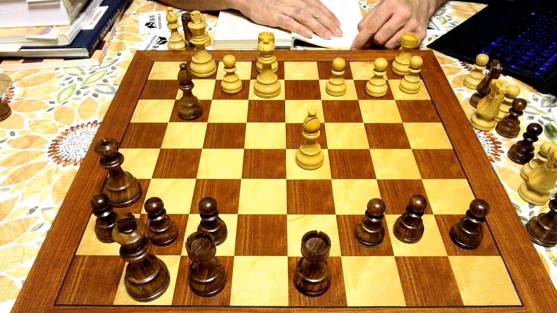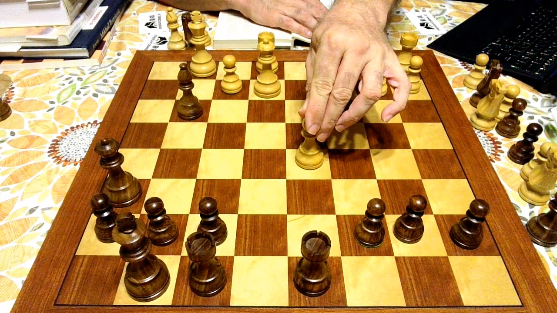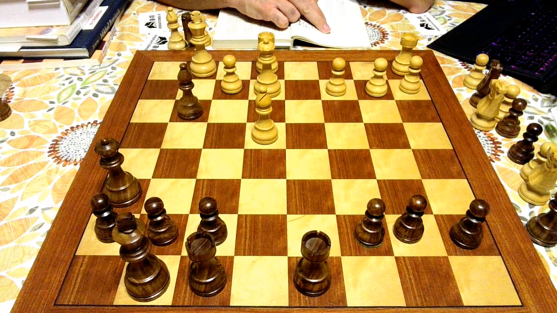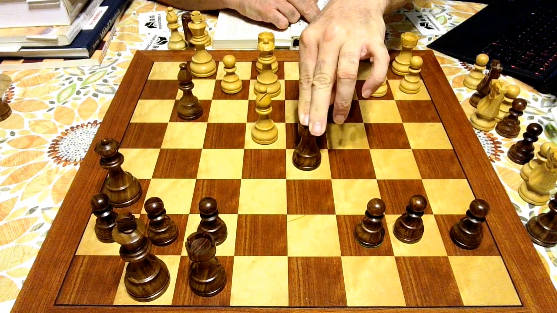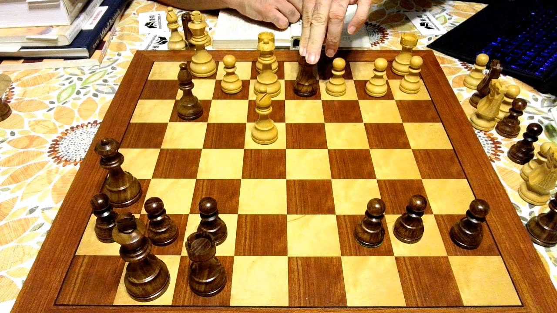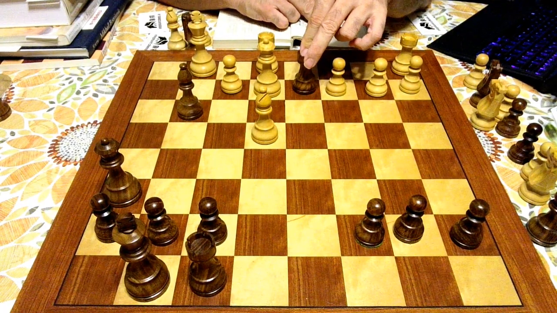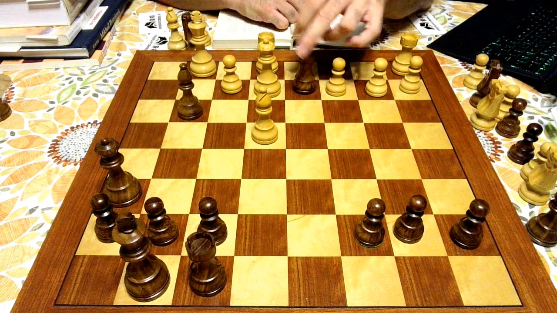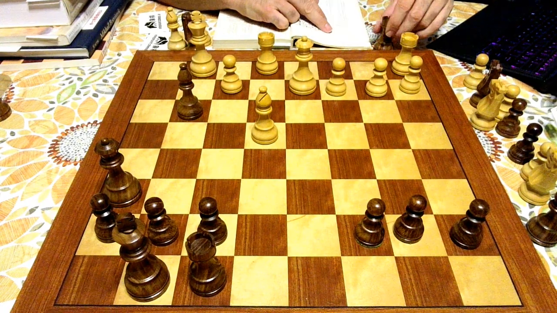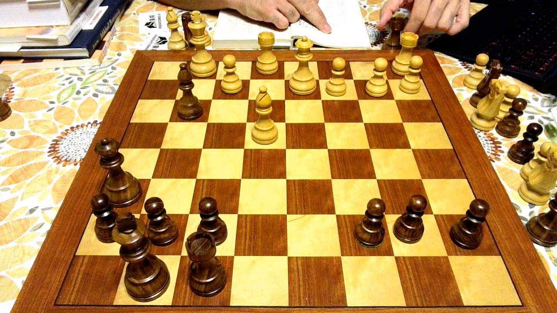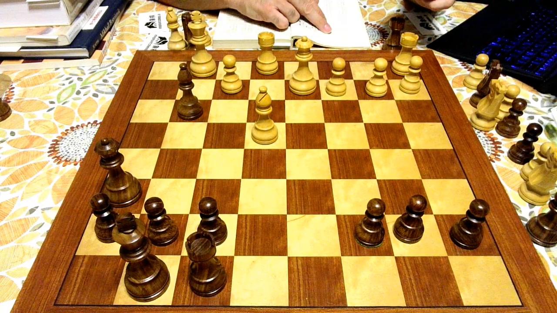Move 18 sees bishop, king 4. Very interesting. Rook, queen 7. Okay, rook, queen 7. 1, 2, 3, 4, 5, 6, 7. Okay, so rook, queen 7. Queen takes rook. And here there is bishop, rook 7, check.